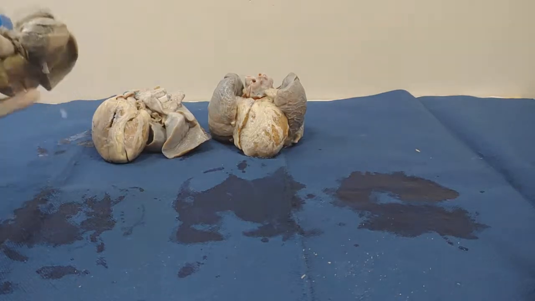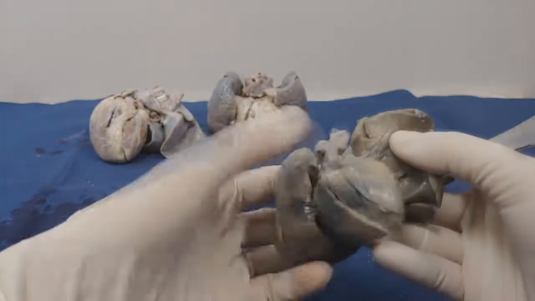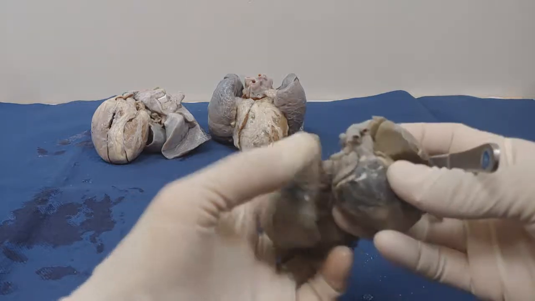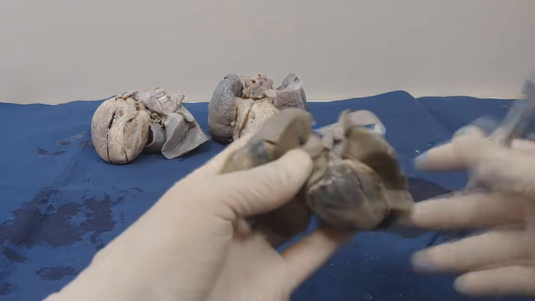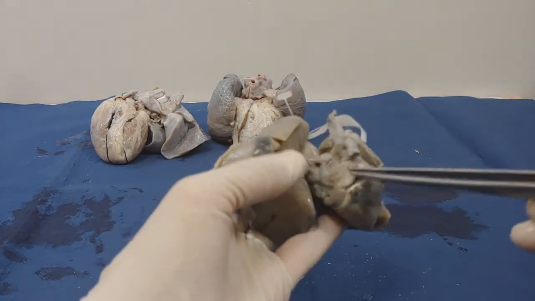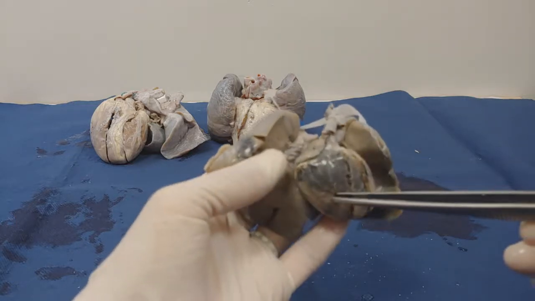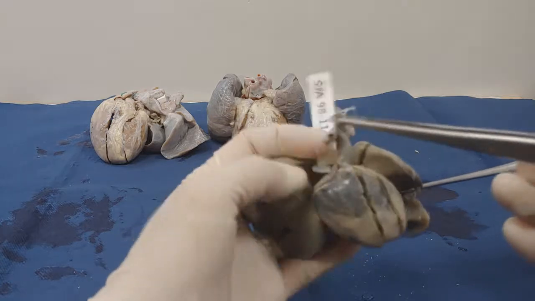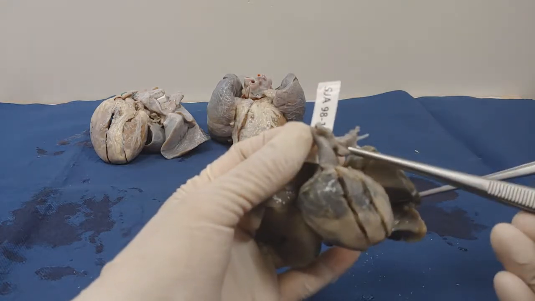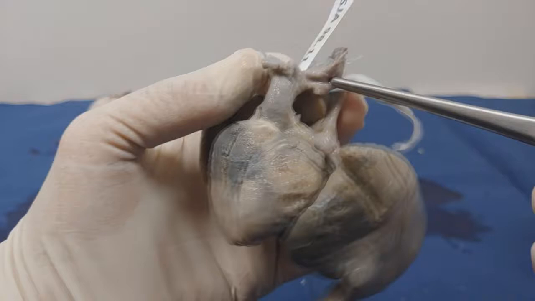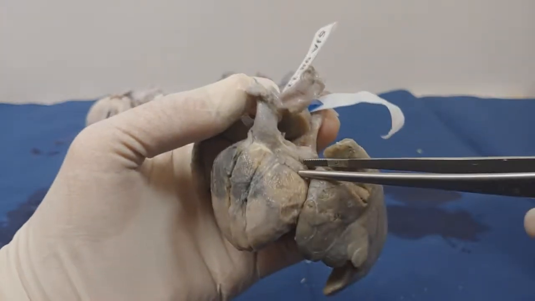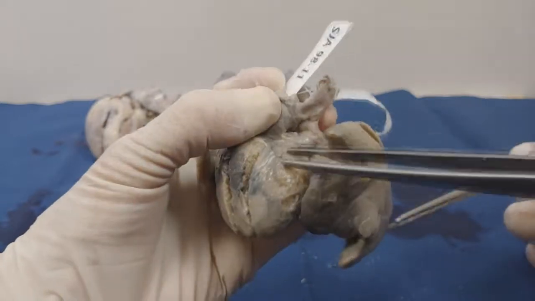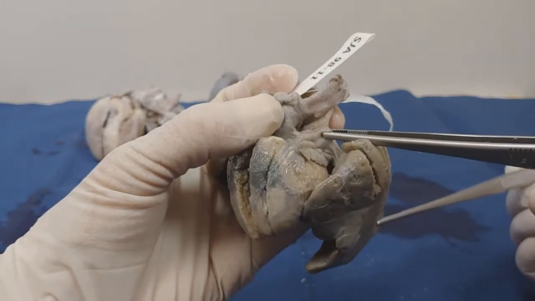So let's take a look at this next specimen, which is an abnormal heart. Let me show you the right side of the heart. This is the right atrium connected to the right ventricle, but the right ventricle gives rise to an ascending aorta and an aortic arch. And the left side, let me get closer here, maybe you can see it better. This is the left atrium connected to a left ventricle that gives rise to a pulmonary trunk.